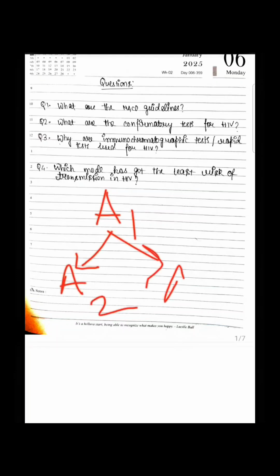Okay, today I have another set of questions for you. So let's begin with the questions. What are the NACO guidelines? The positive result of the first test, that is A1, is confirmed by A2 or A3. Okay, that is the first principle.